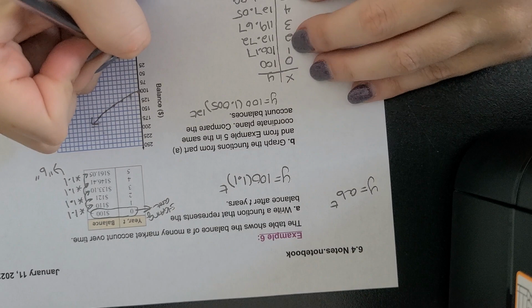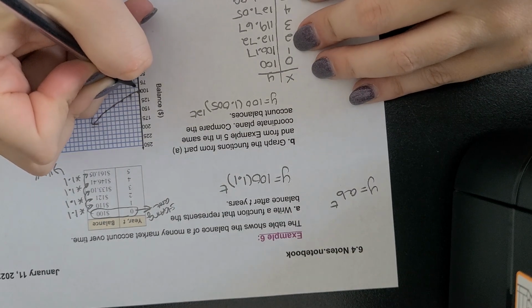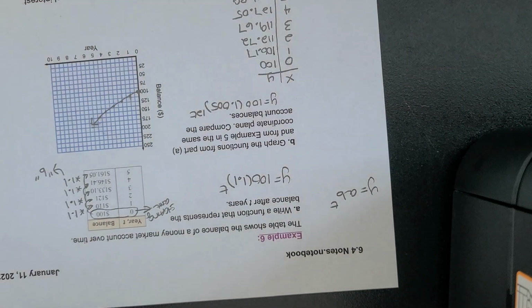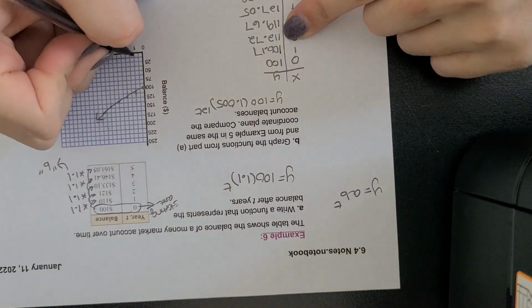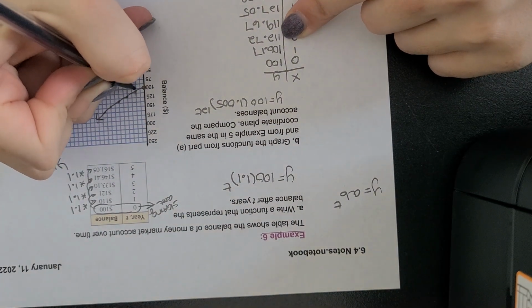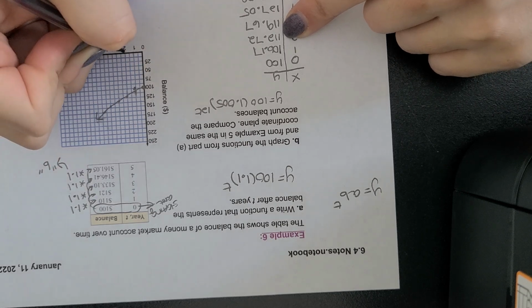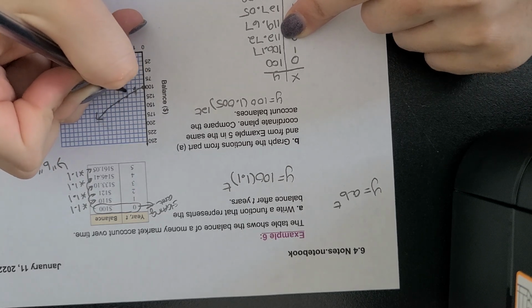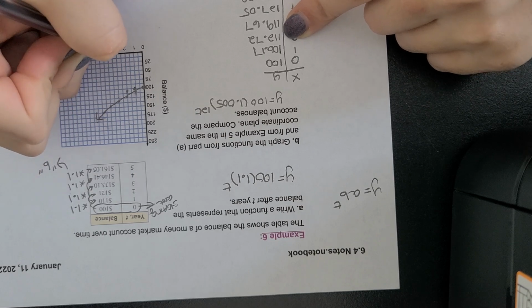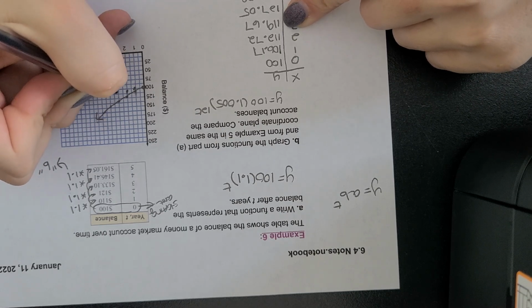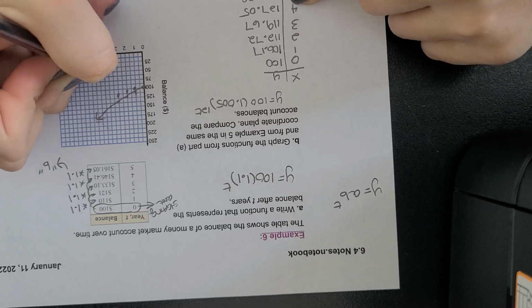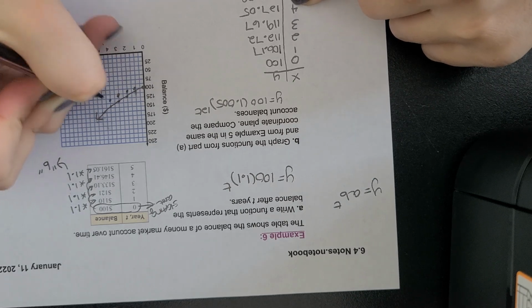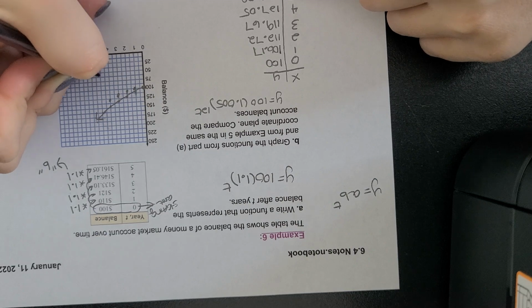So let's graph this. 0, 100. So they both have the same starting amount. Then I get 1, 106. 2, 112. 3, 119. 4, 127. 5, 134.